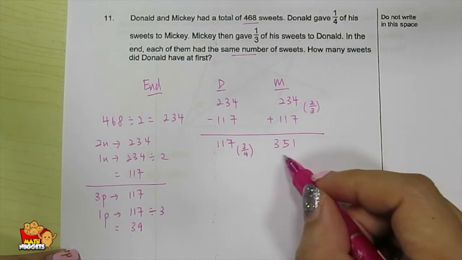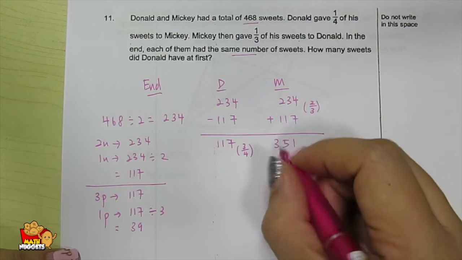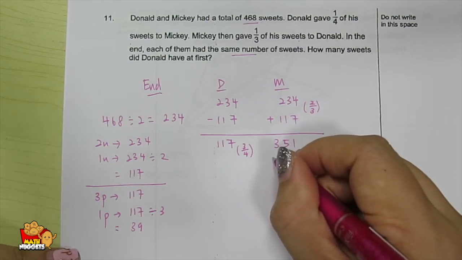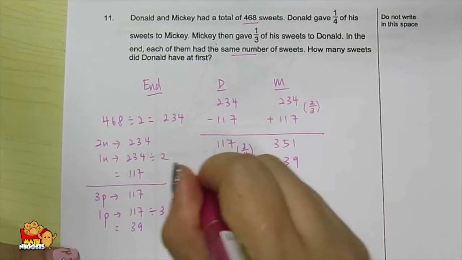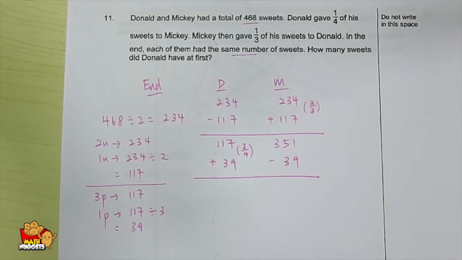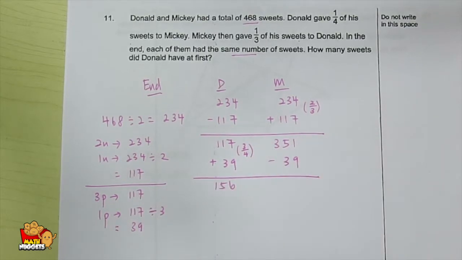So I need to take back that 1/4 from Mickey and give to Donald. So minus 39, plus 39. 156, 312. So we want to find Donald at first. This is the answer. Donald has 156 at the beginning.